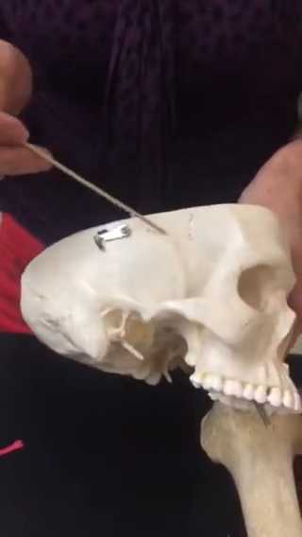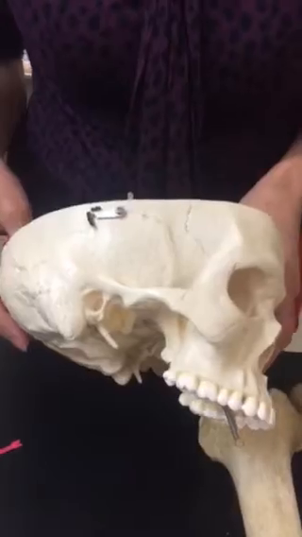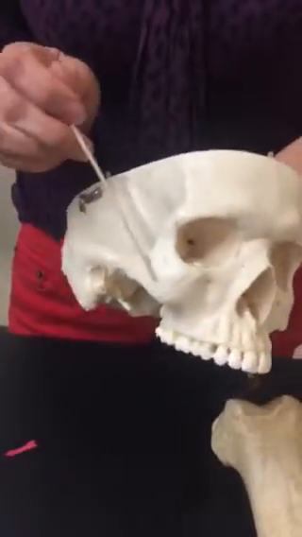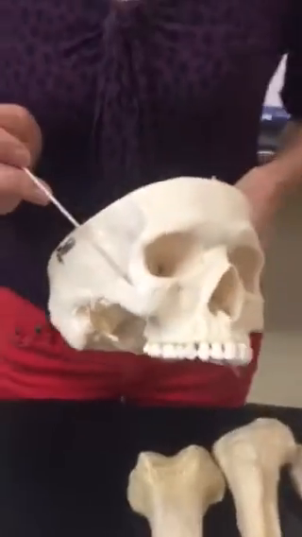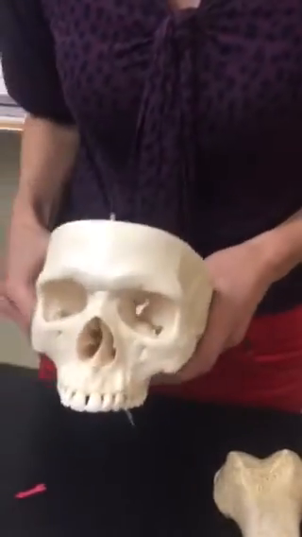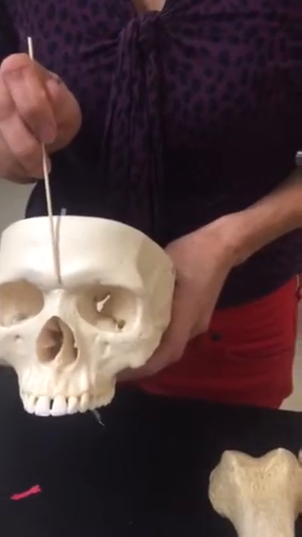What's the suture here? Squamous. That's our squamous suture, good. What else can you see from here? So let's rotate it in this way. This bone, zygomatic bone, and you guys already said it has a temporal process. Great, so head on. Frontal bone, okay, area here?